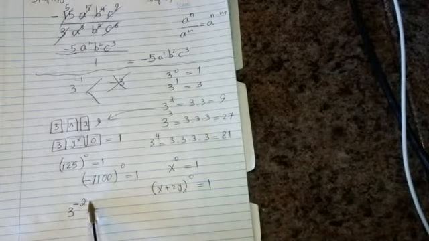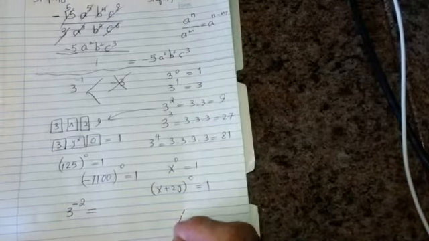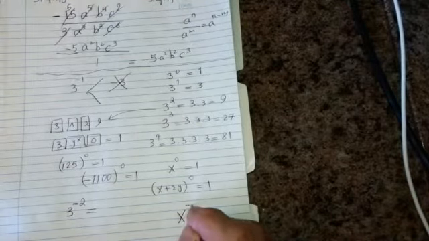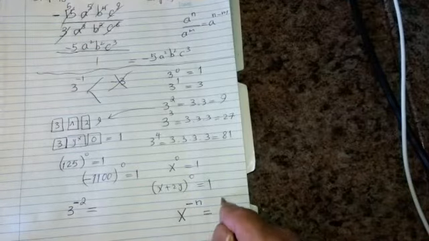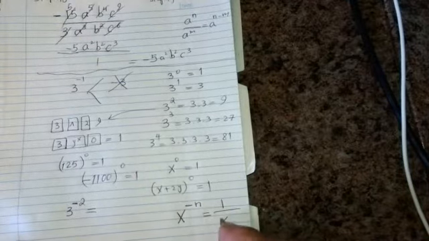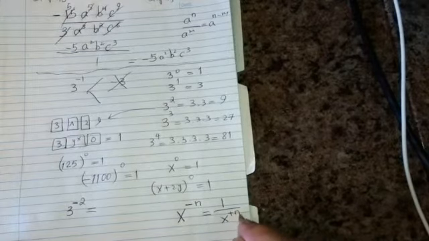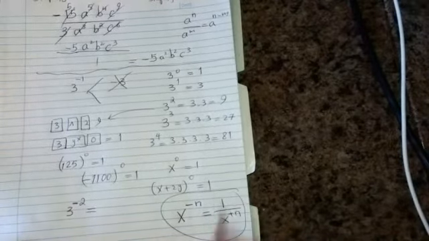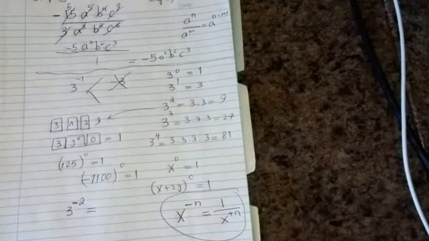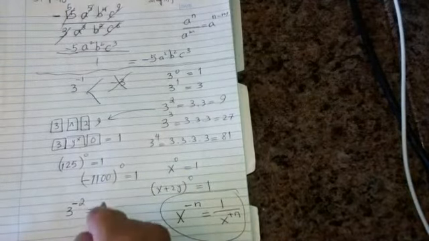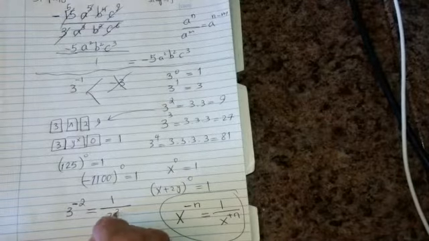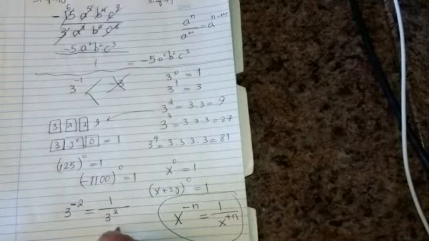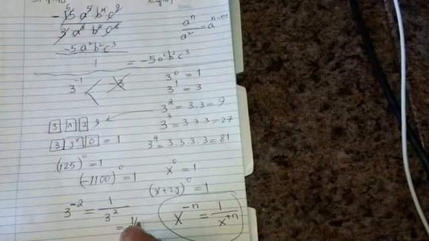So there is a formula. Anytime you have a negative power, you can change it to the positive power by reversing it. So if you want to change it to the positive, it has to be 1 over that, which is 1 over 9.